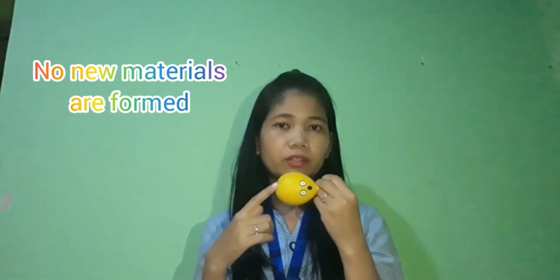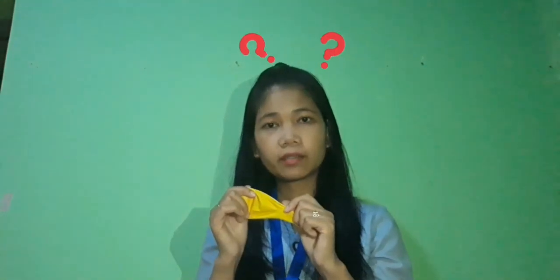So this is an example of physical changes. And when I deflate it, it can be changed back into its original form. So, is it a temporary or permanent physical change? Yes, it's a temporary physical change because it can be changed back into its original form.